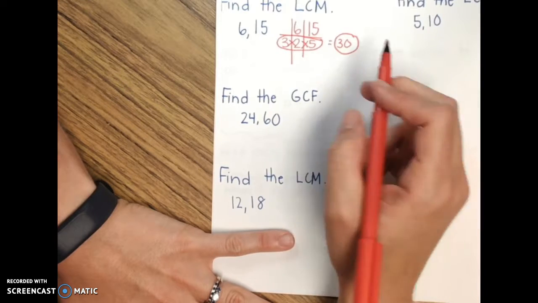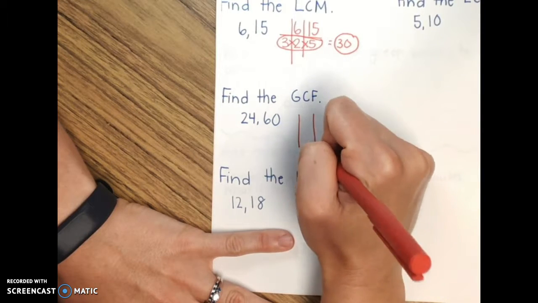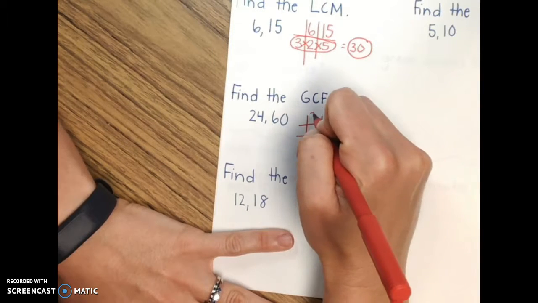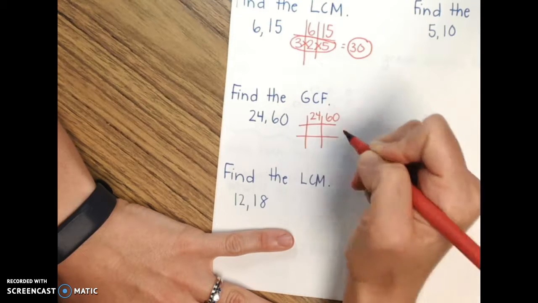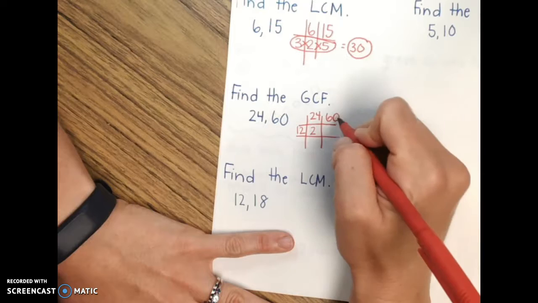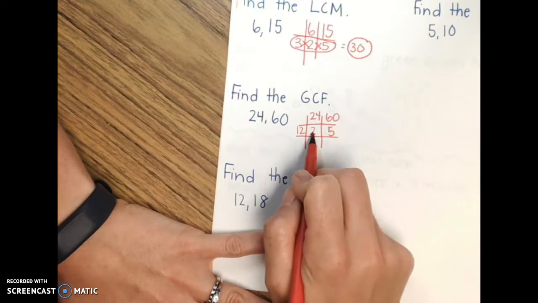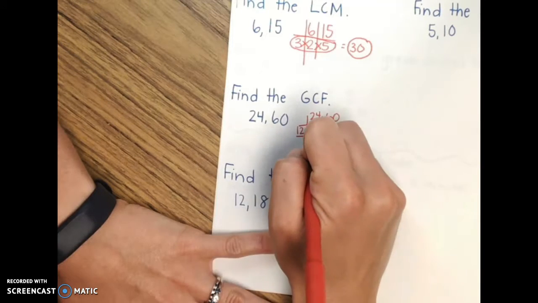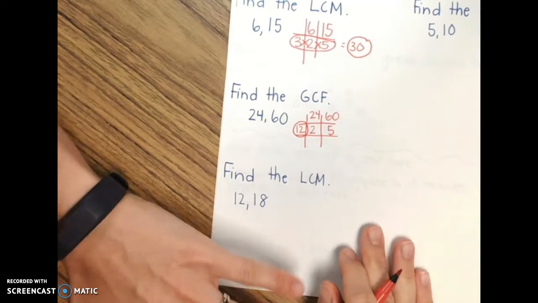Okay, find the GCF. Going to set up our tic-tac-toe board. If you want a list, you can do that instead. See, a 12 goes into 24 twice, and a 12 goes into 60 5 times. Nothing else goes in that 2 and that 5, so 12 is the GCF.